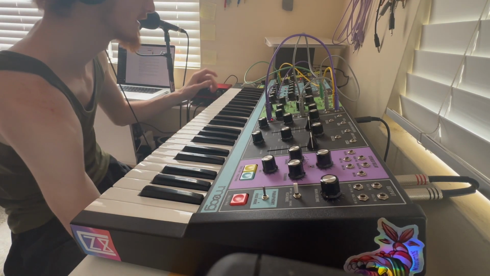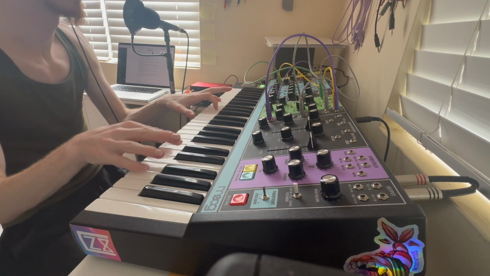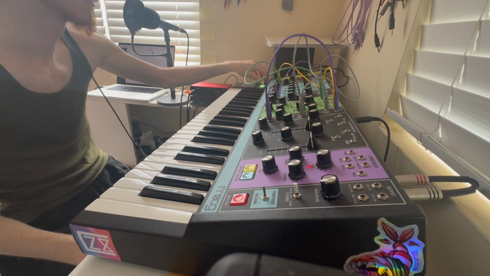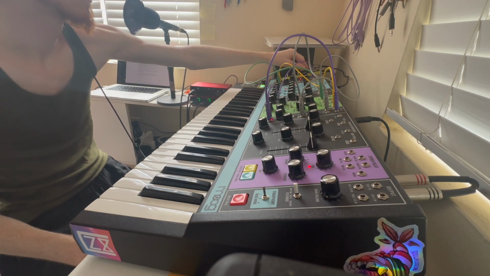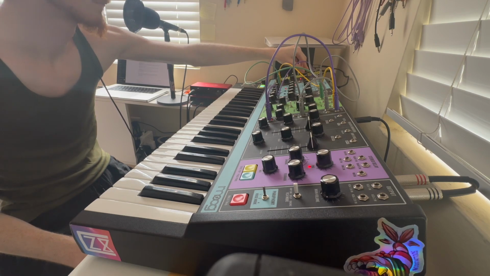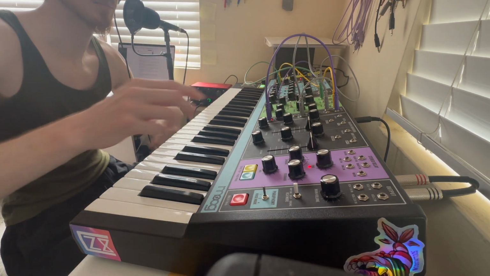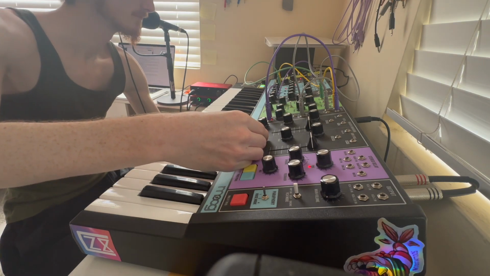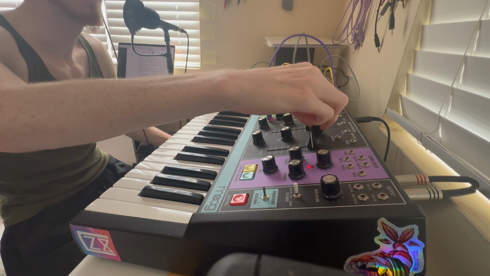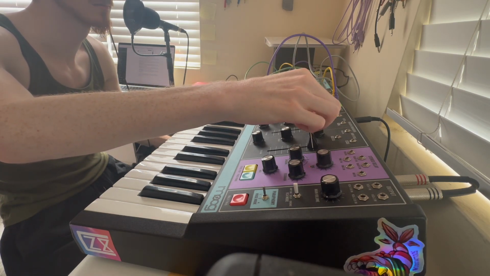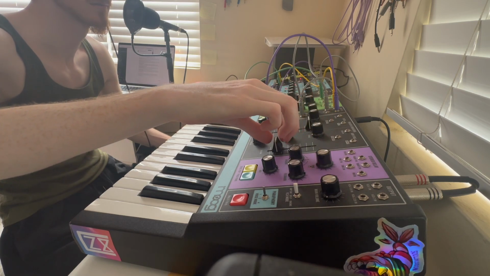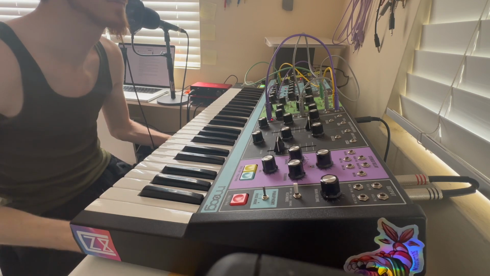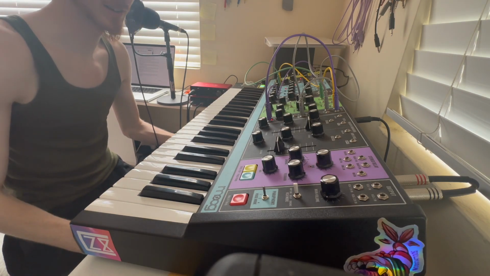Let's see what kind of fun arpeggiated melodies we can make with this. Now let's mess with the envelope. Let's give it a little bit of release. Maybe a little bit of tag. No tag. That's pretty fun.